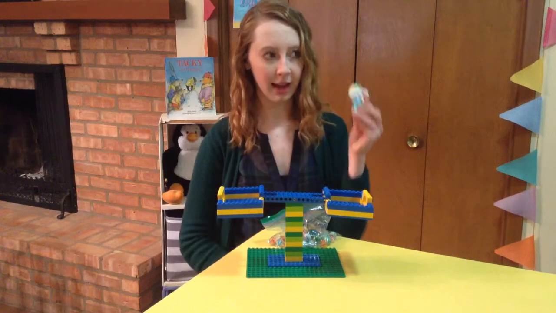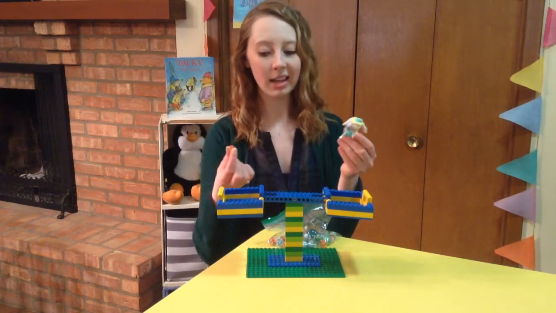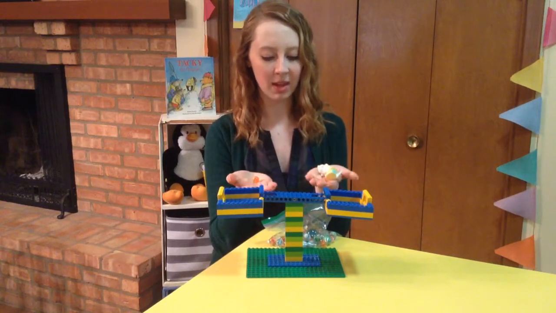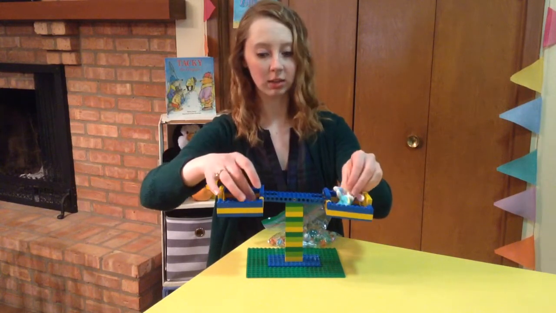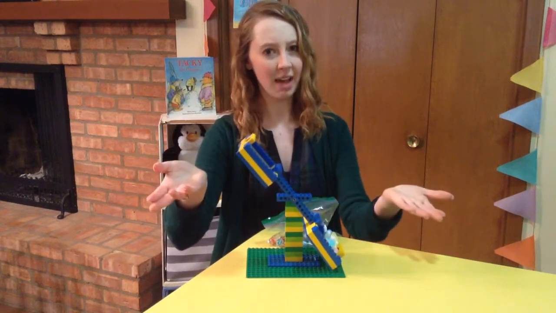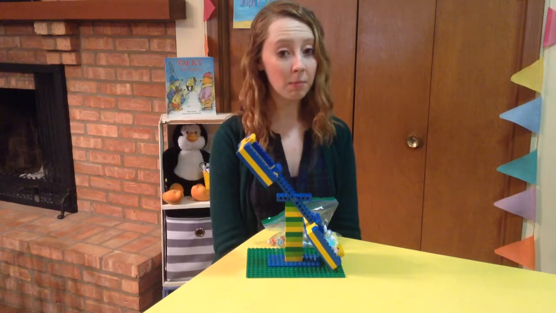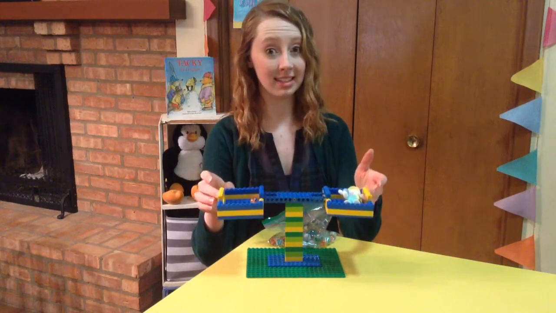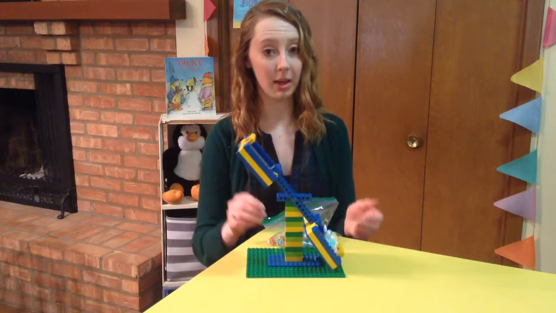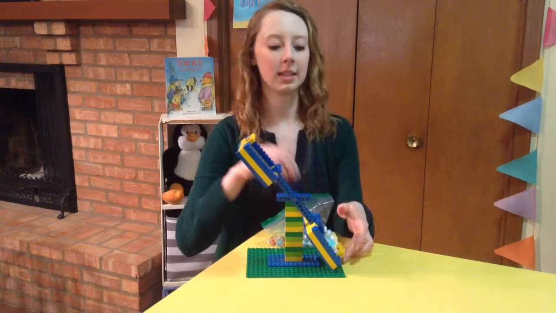Now let's see. I've got a little bunny here and I've got a marble. I can tell just by holding them that my bunny is definitely heavier than my marble. But let's double check. Yeah, heavier than the marble. Now I want you to make a prediction. How many marbles do you think it's going to be before this is even? All right, make your prediction. Right now there's 1. Let's see.